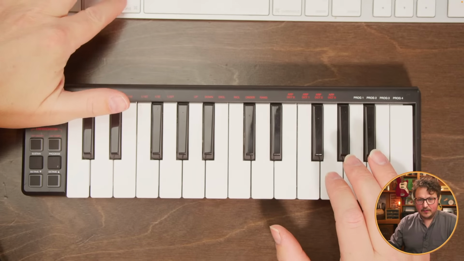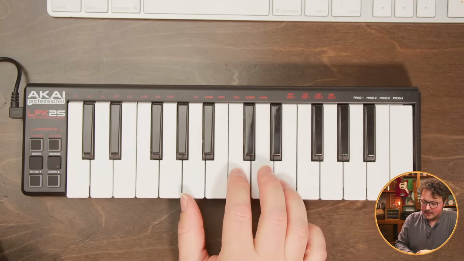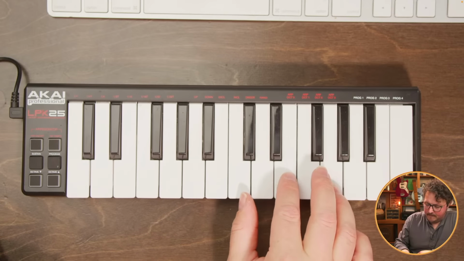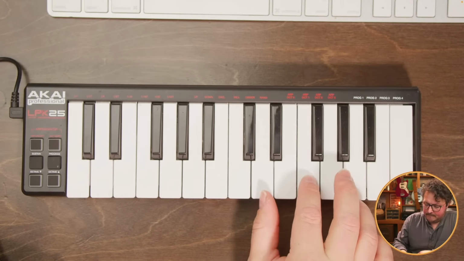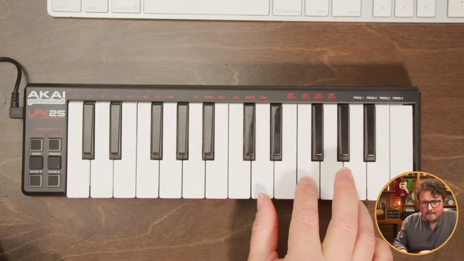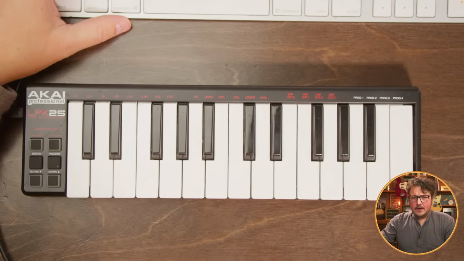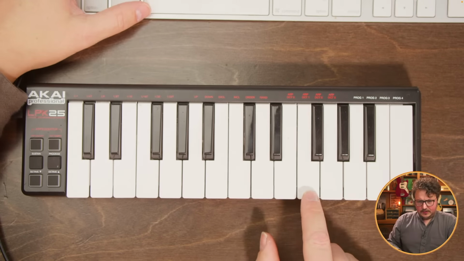But if I were to play a chord progression like this, which sounds awesome, that would be just using this minor key.